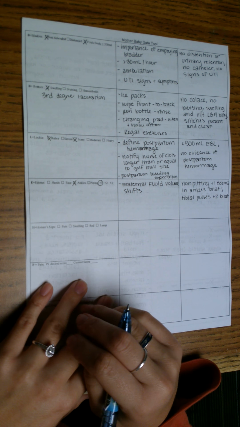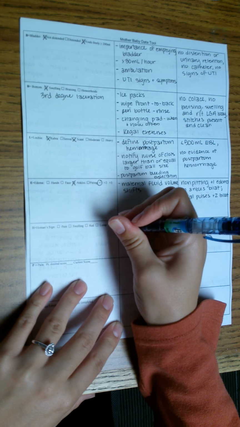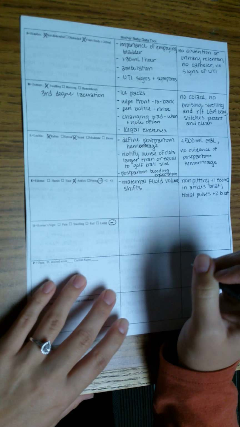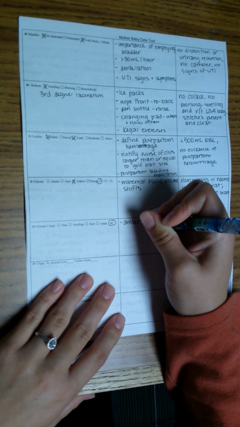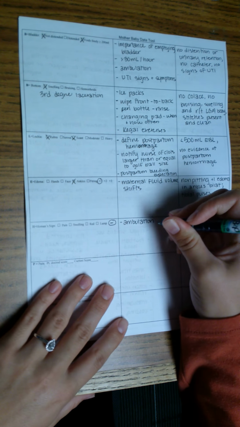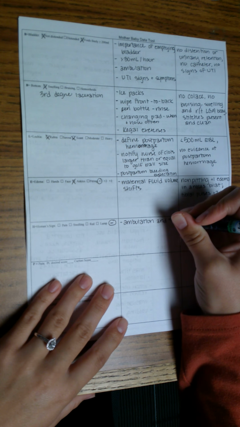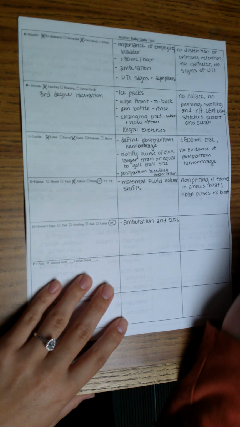So then moving on to the Homan's sign. This is another assessment that you need to do. So typically you'll find that the Homan's sign was negative, and you need to write what that means, how you determined that was negative, and what does it mean for the mom.